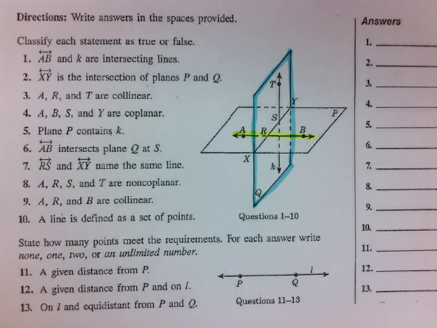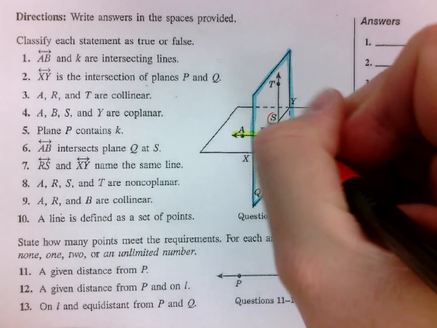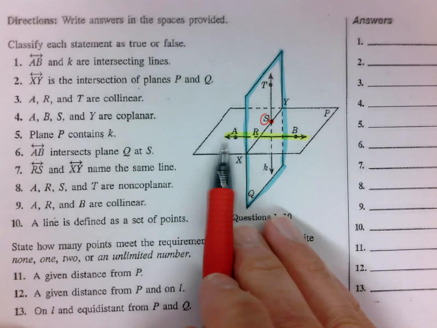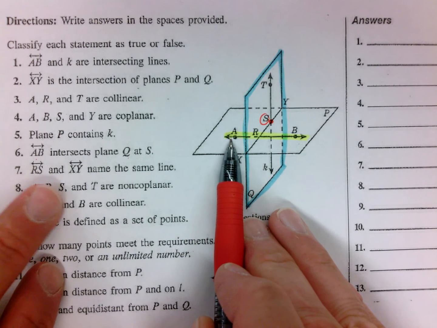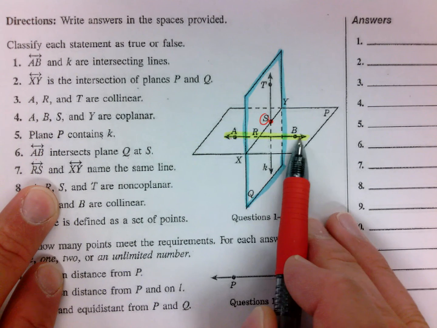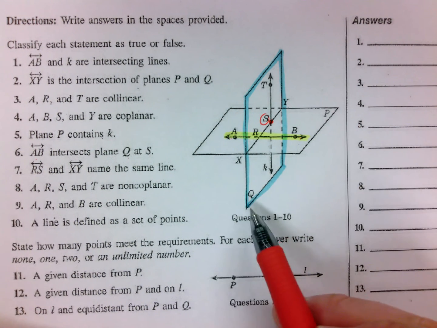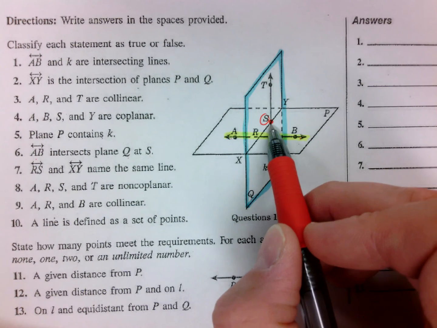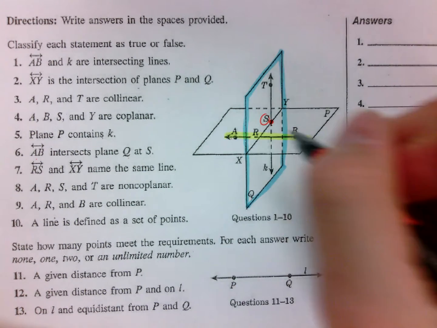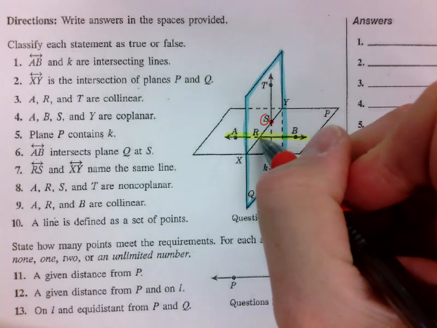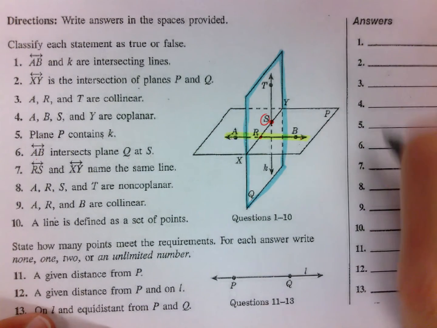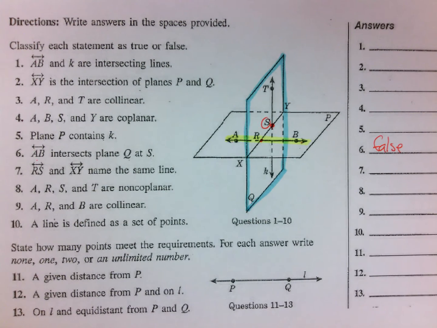At S. So point S is this right there, and I'm going to fill in the point. So if you look, does line AB in yellow intersect plane Q, the blue plane, at point S? And that is no. It looks more like it intersects at point R. So that means that answer 6 is also false.